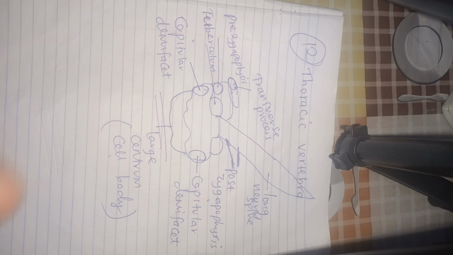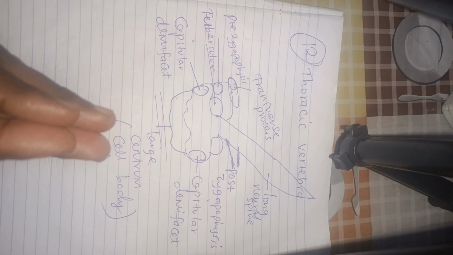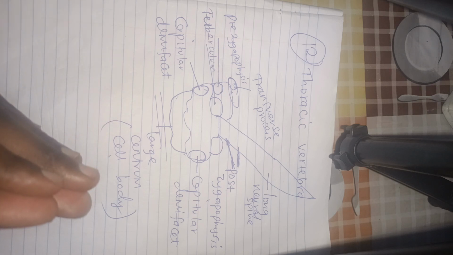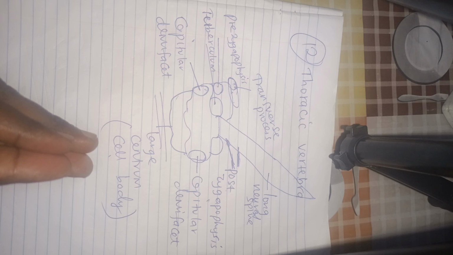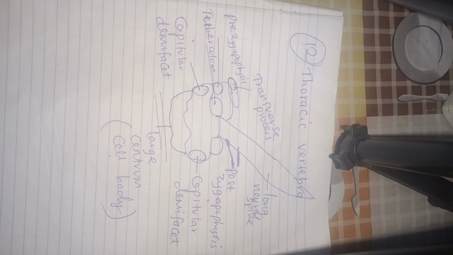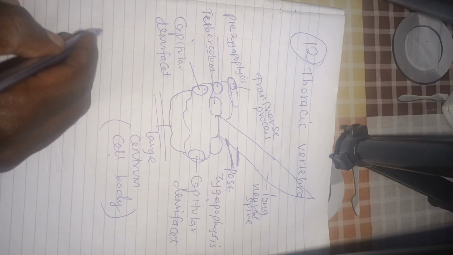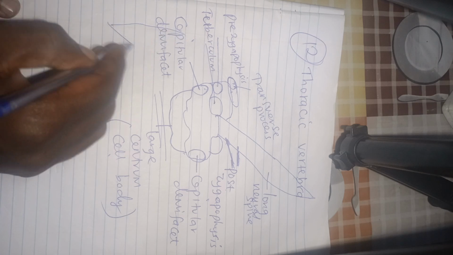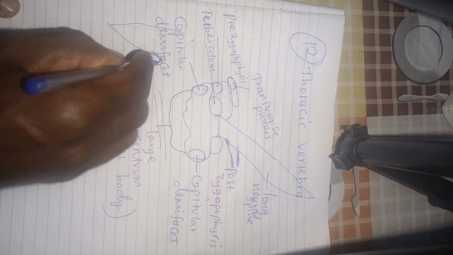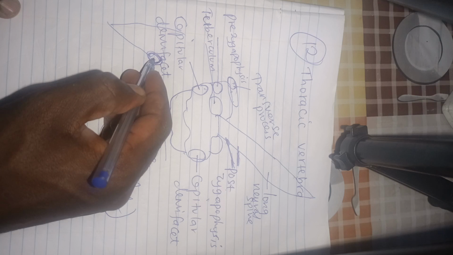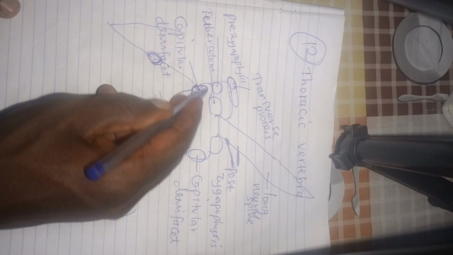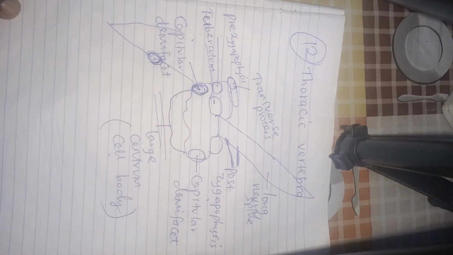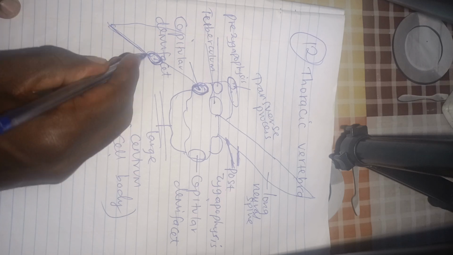Now, the thoracic vertebra is a region where there's also articulation between the vertebrae and, of course, the ribs. For example, the capitulum of a rib, just look at this. The capitulum of a rib will articulate with the capitular demifacet on the centrum of the thoracic vertebra. Look at this. This is the rib coming.